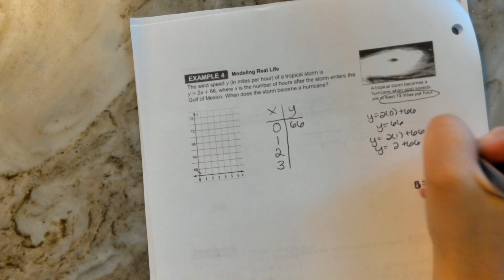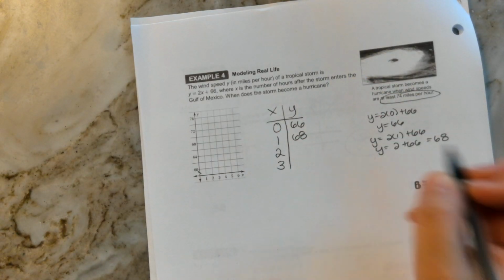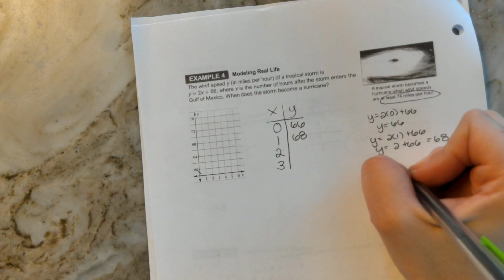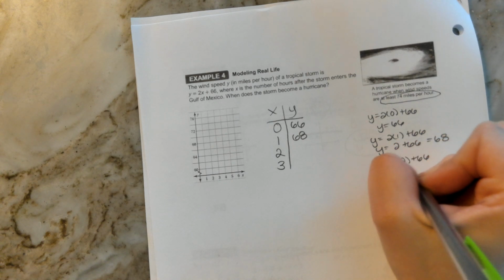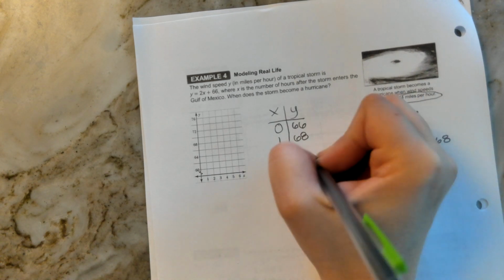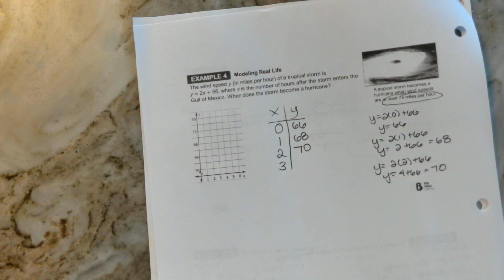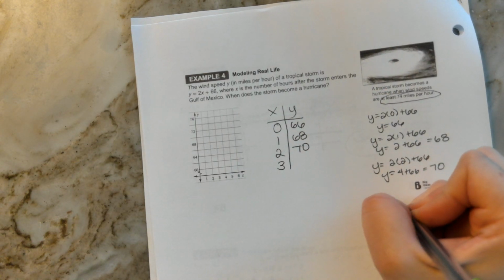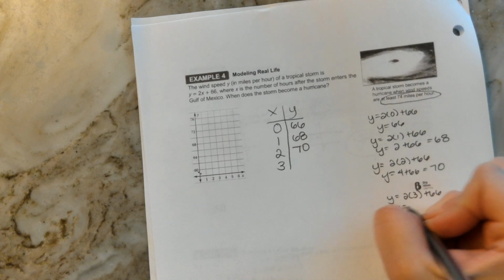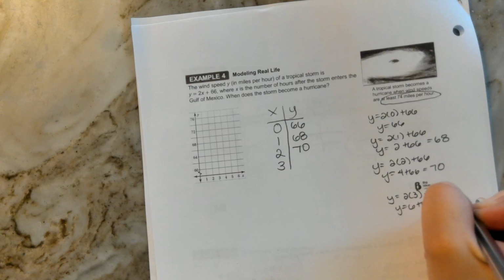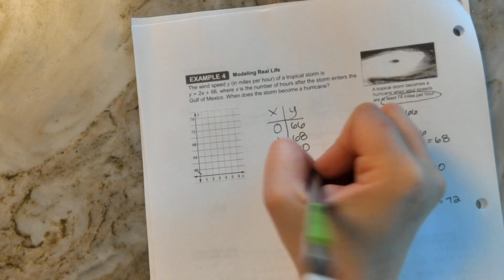That's going to be 68. Y is equal to 2 times 2 plus 66. That's going to be 70. Y is equal to 2 times 3 plus 66. That's going to equal 72.